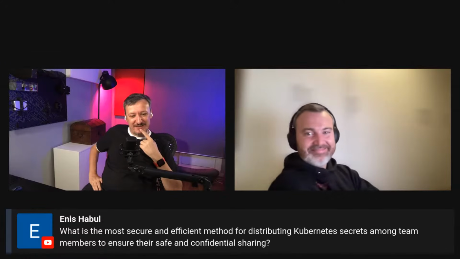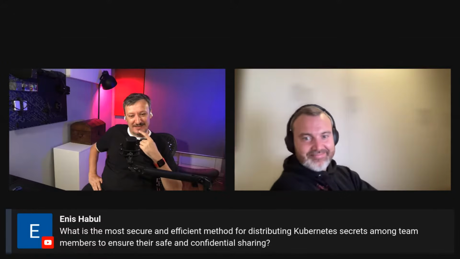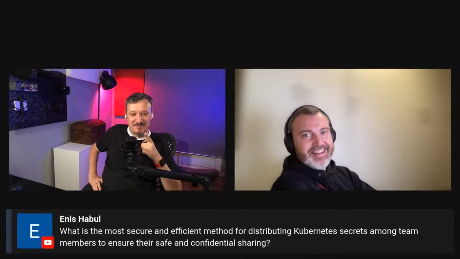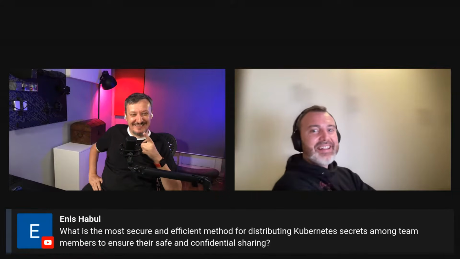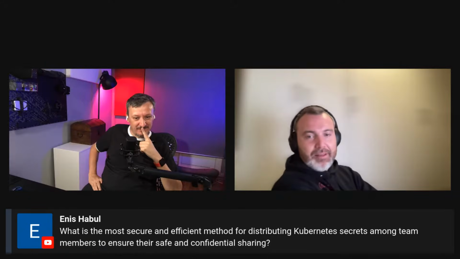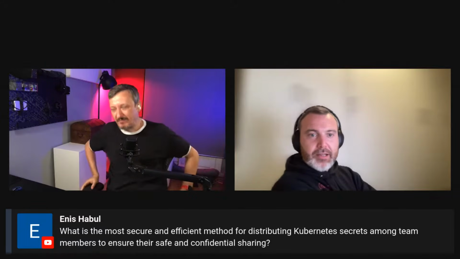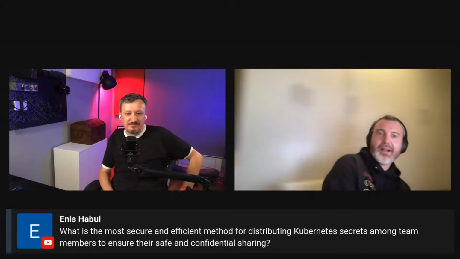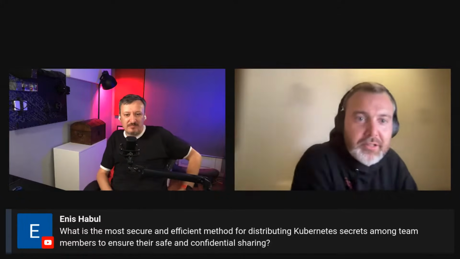What is the most secure and efficient method for distributing Kubernetes secrets among team members to assure their safe and confidential sharing? Before I let you answer, I will say that the safest is not to distribute it among team members. Yeah. I mean, don't use Kubernetes secrets is the first thing. You're going to need some external vault, aren't you?